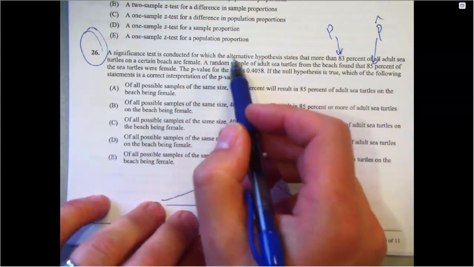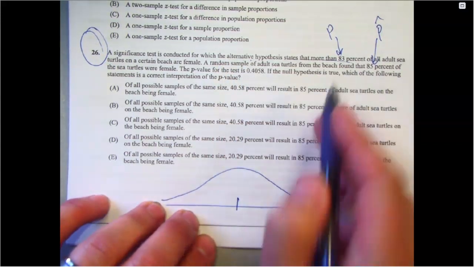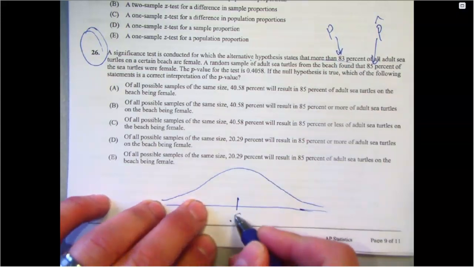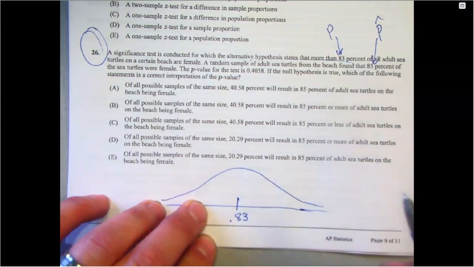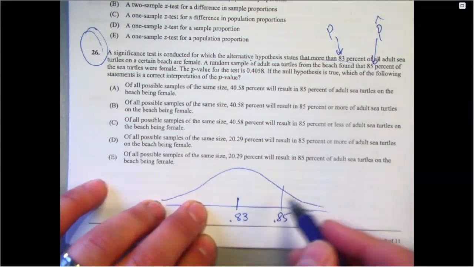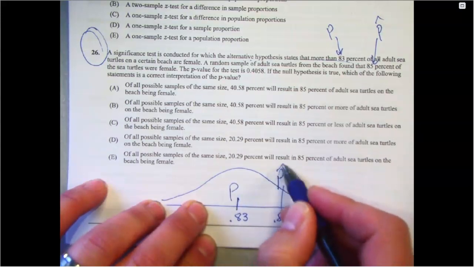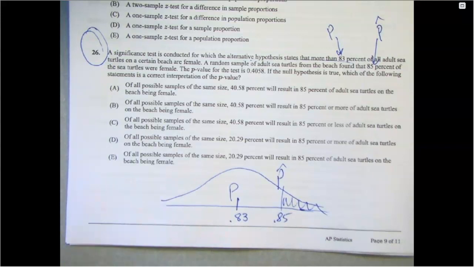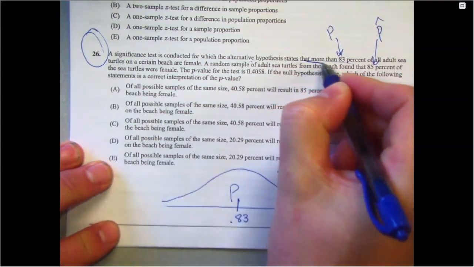Good. Because that's what the hypothesis states. So it states more than 0.83, so the hypothesis number goes here. 0.85 is our sample, so it's over here. That's my p-hat. And then we shade this, right? Why am I shading to the right? Because it says more than right here.